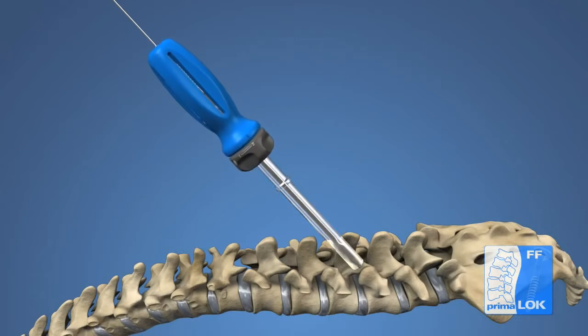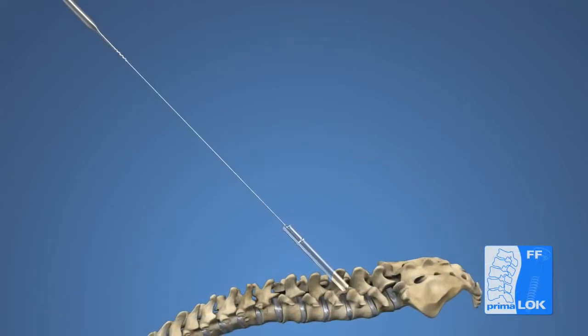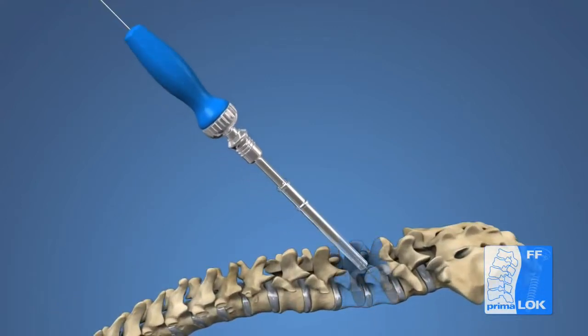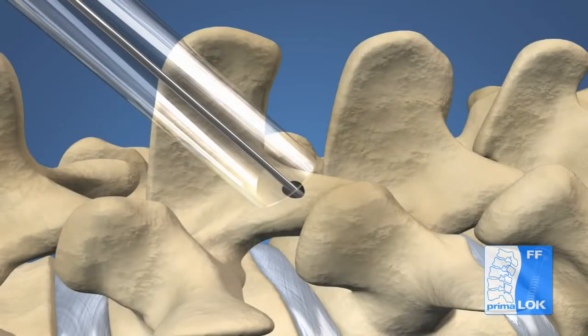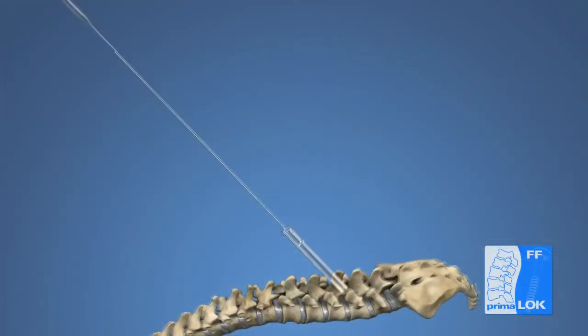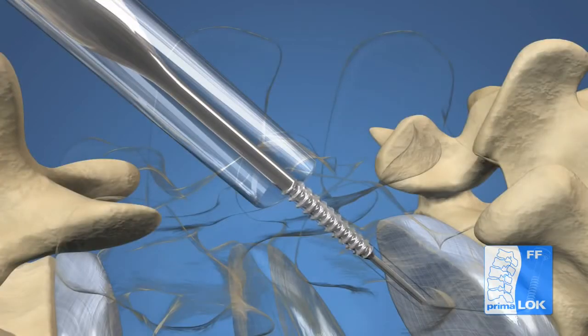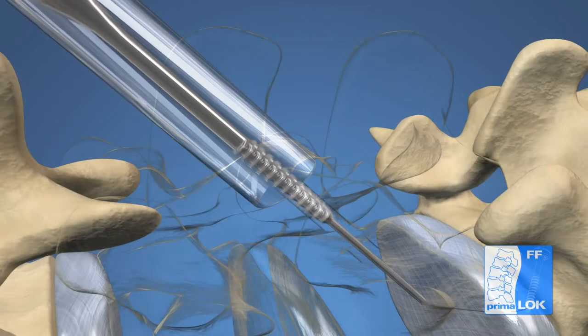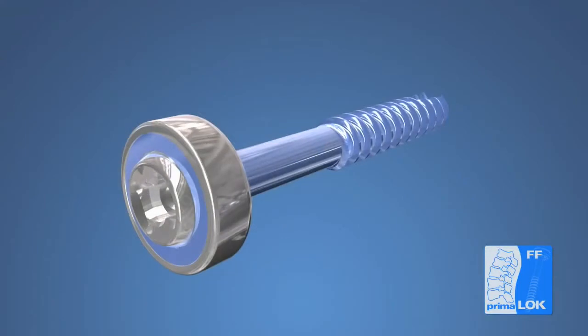With downward pressure, hold the working cannula in place and carefully pull up on the handle, removing the dilator. Make sure that as the cannula introducer is removed, the guide wire stays in place. Advance the drill roughly 30 mm to the junction of the pedicle and the vertebral body. Tapping is optional. The Primalock FF facet screw is self-tapping. Make sure the tap doesn't advance the guide wire as the tap is advanced. As a visual reference, the threaded portion of the tap is 20 mm.